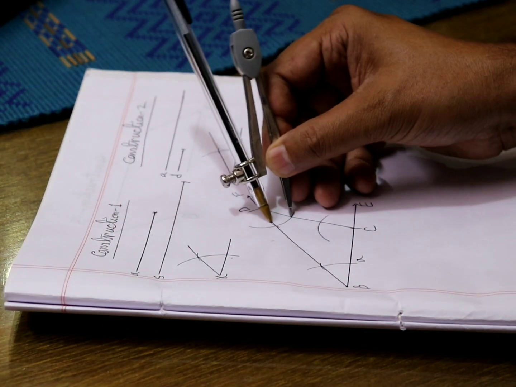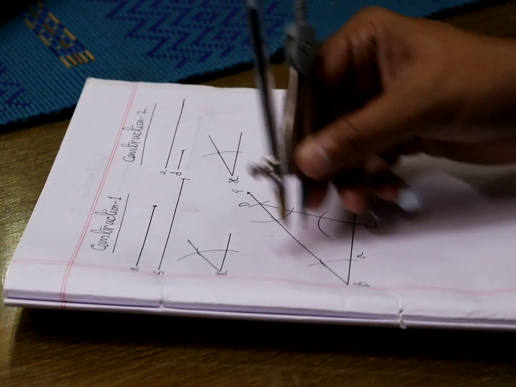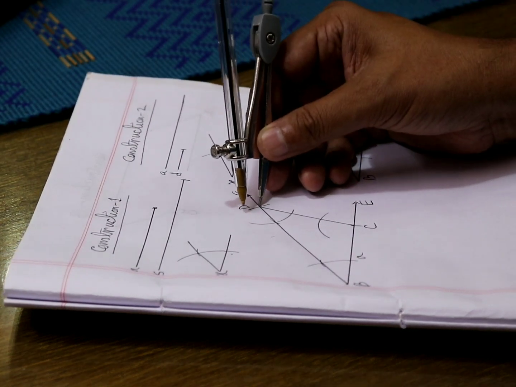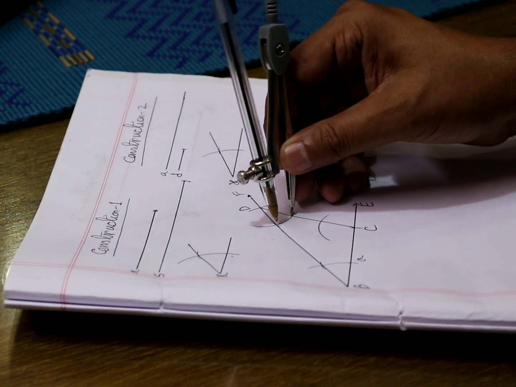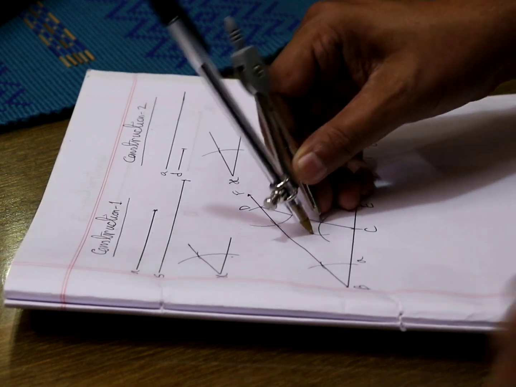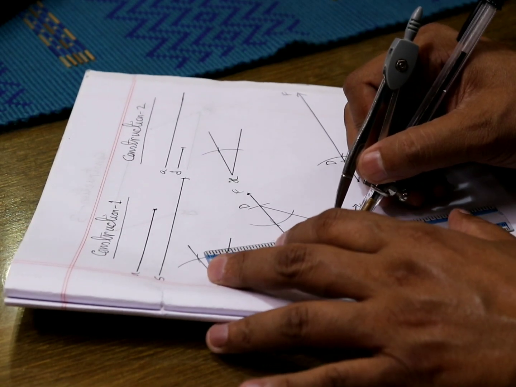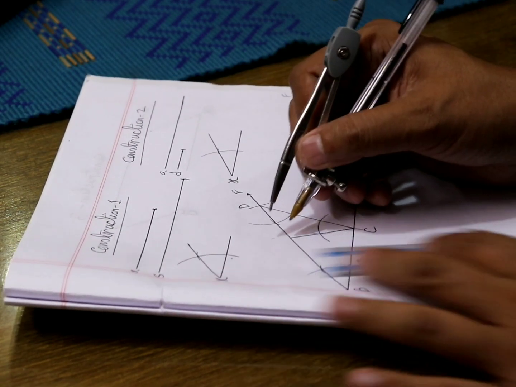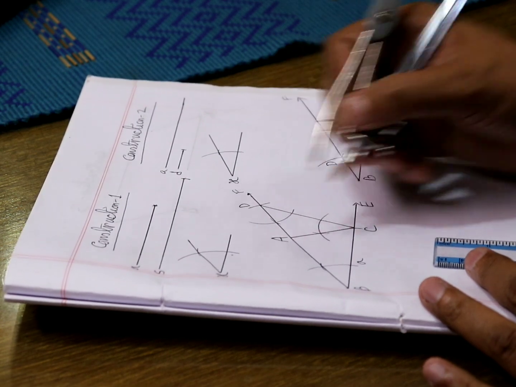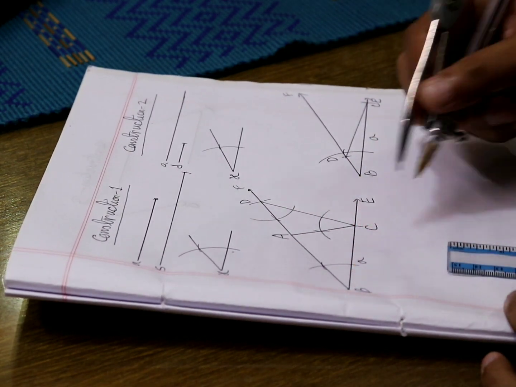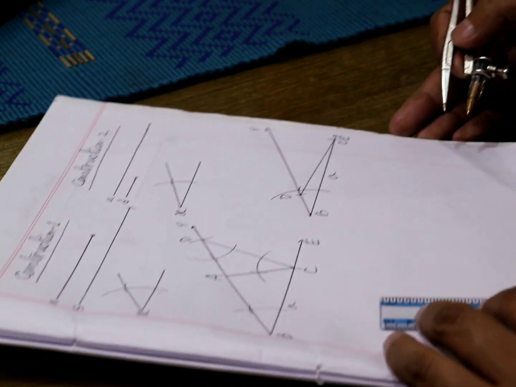Now in figure 1, equal to angle CDB, we draw angle DCA. So construction 1 is complete. This triangle ABC is the required triangle.